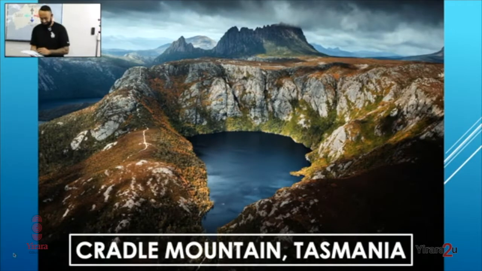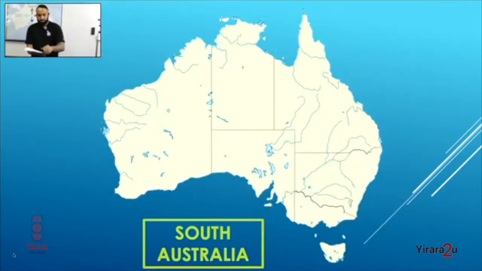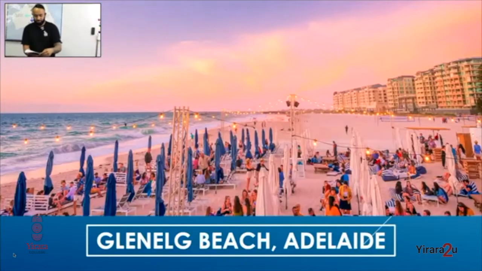Yeah. Oh, cool. All right, as we start moving to the left-hand side of the map, as we mentioned before, the next state is South Australia. And one of the most beautiful places in South Australia is a place called Glenelg Beach, based in Adelaide. And I'm sure some of you fellas and ladies have been to Adelaide, and it's a beautiful place. So that's in the southern part of Australia, South Australia.